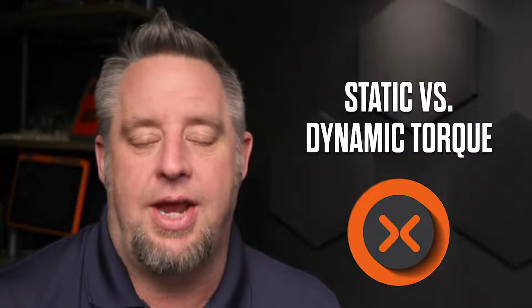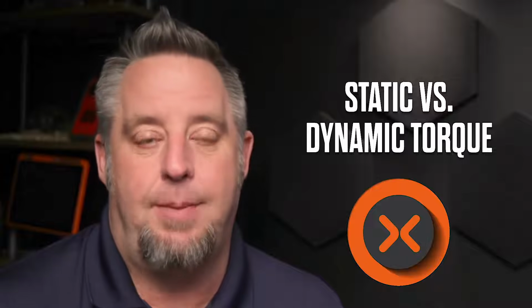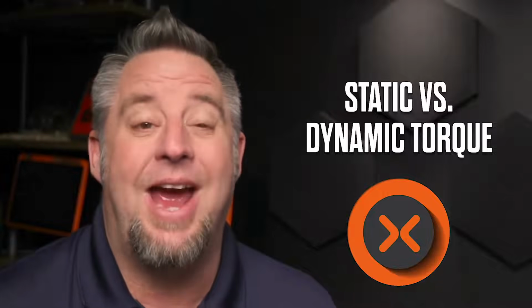There's not as much build-up as with a dynamic torque tool, such as a power tool, electric torque screwdriver, or pneumatic or pulse tool, where some inertia is generated after the fastener has been torqued. So you may hear that term, static versus dynamic, and that's typically what it is dealing with.